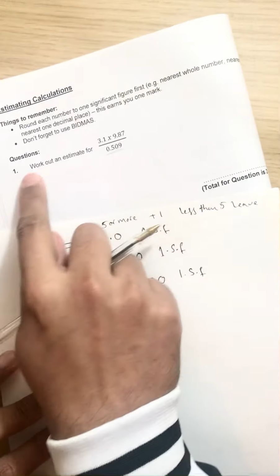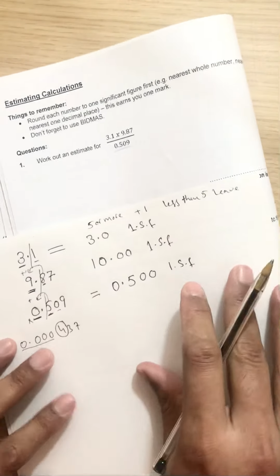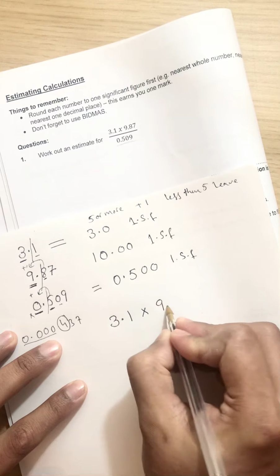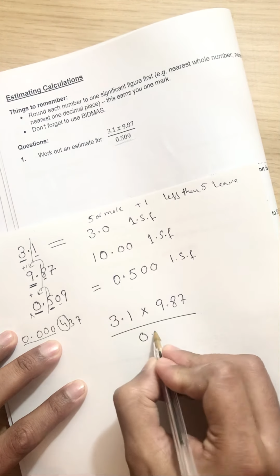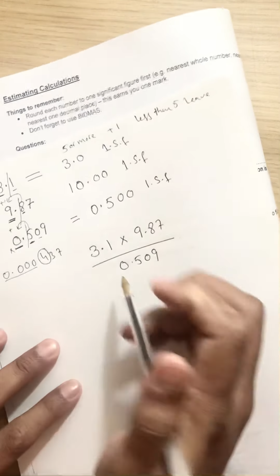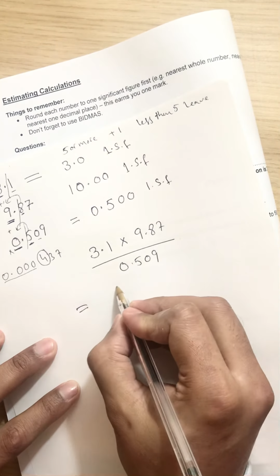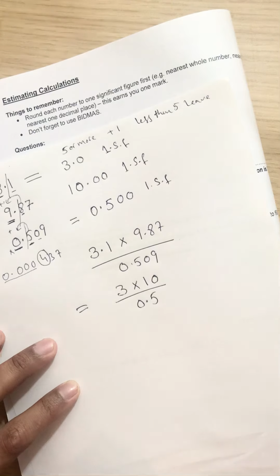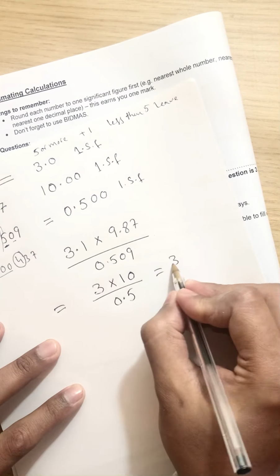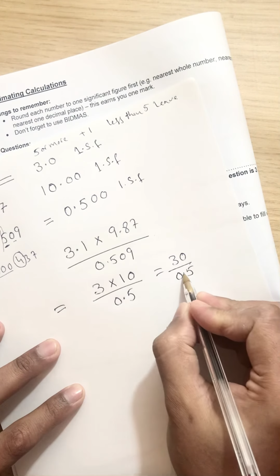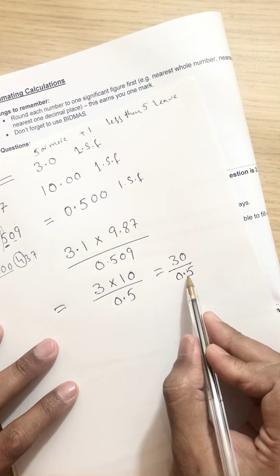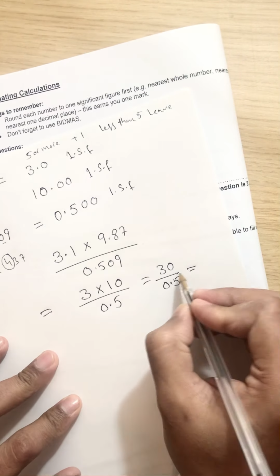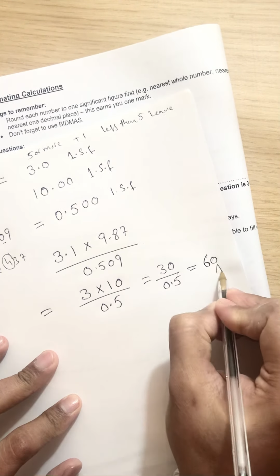Now you see, the question is to work out an estimated value of this one: 3 times 9.87 over 0.509. Whatever we have done here, that becomes 3, that becomes 10, and that becomes 0.5. So 3 times 10 becomes 30 over 0.5. This is half, so when you divide by half, it doubles. 30 times 2, and the answer is 60.